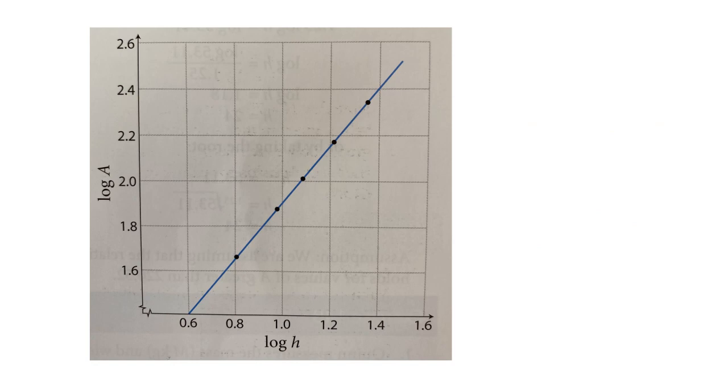So again, I've cheated slightly and taken the picture of the graph from the book, but these are all your points that you've just found. So 0.806 was your log h and 1.661 was your log a, and we've plotted those points, and you can see they make a straight line. So you need to say then there's a straight line drawn.